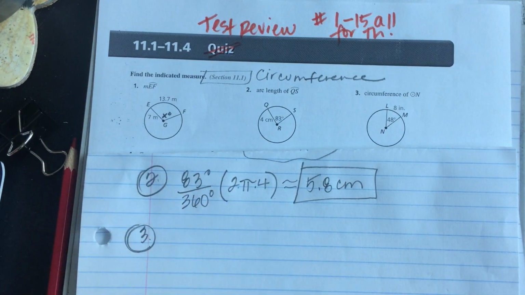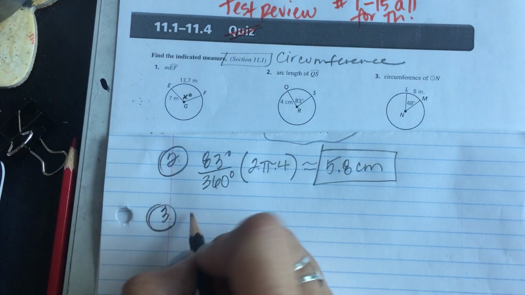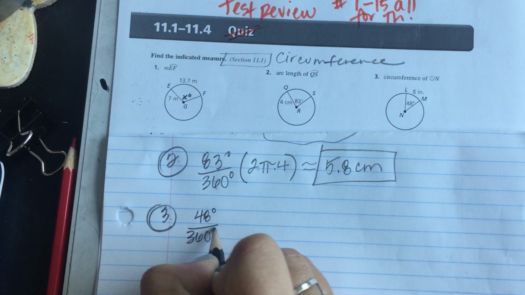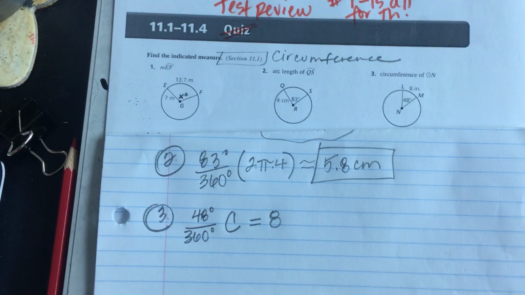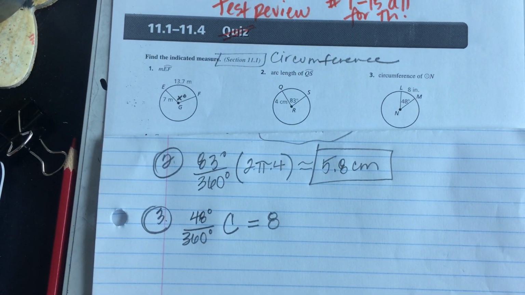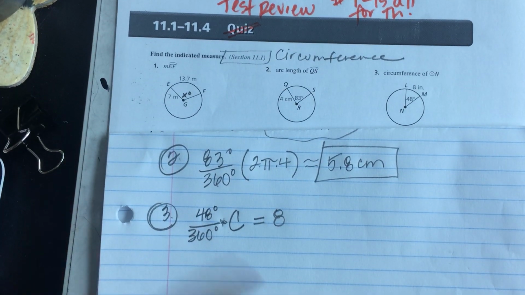Number 3 has a missing circumference, but what we know is that 48 degrees, that fraction of this circumference, works out to be 8 centimeters. That fraction of this circumference works out to be 8 centimeters, and what they want is the circumference.